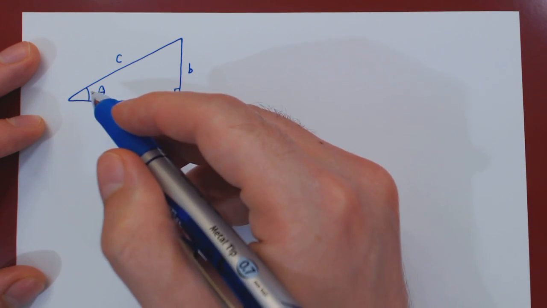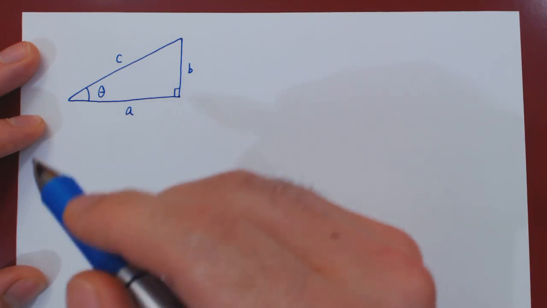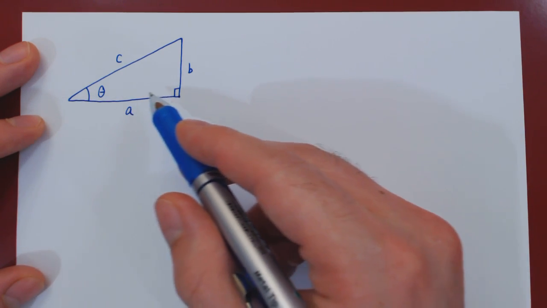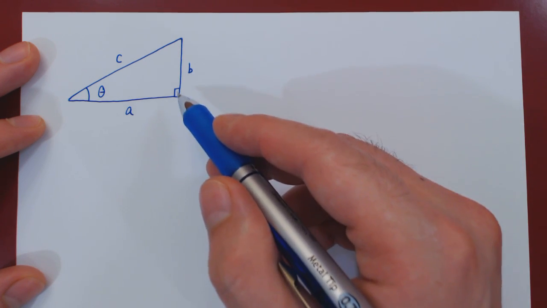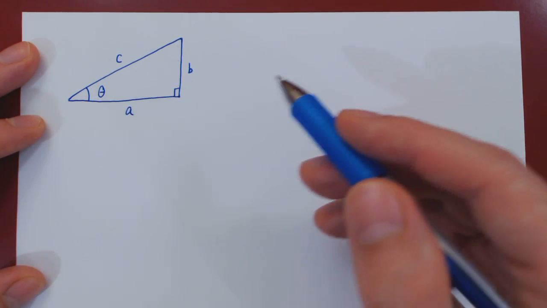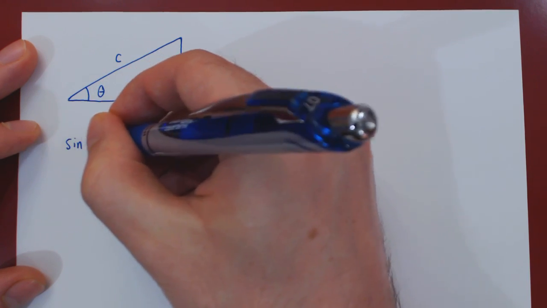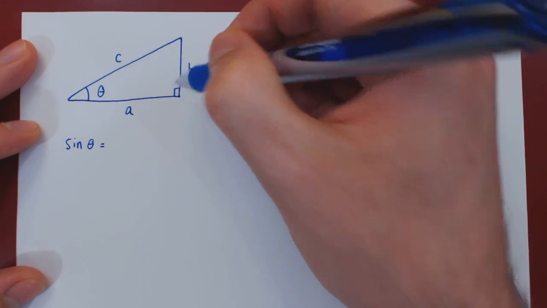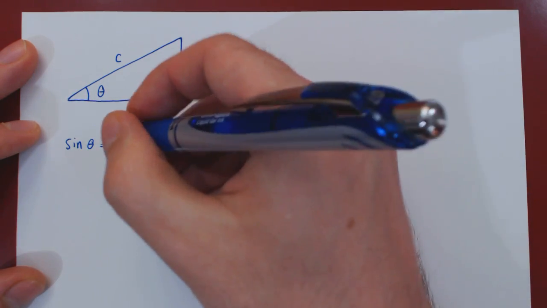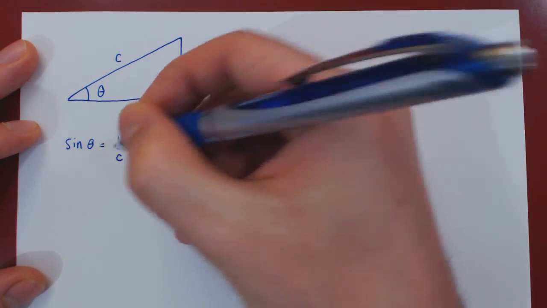And if you recall, with respect to theta, these three sides have special names. A is called the adjacent, B is called the opposite, and C is called the hypotenuse. And by definition, sine of theta is the opposite over the hypotenuse. So it's B over C.